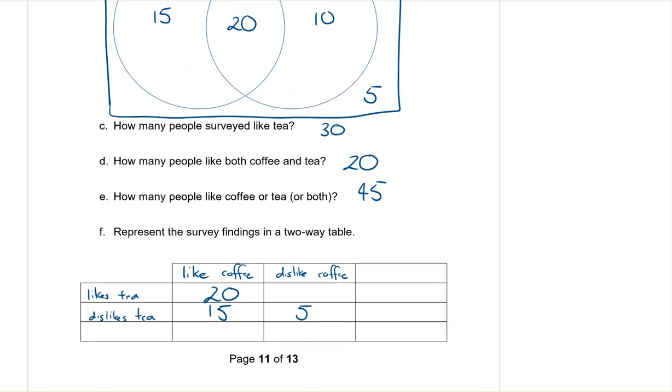Dislikes coffee, and likes tea. See, that's it. Dislikes coffee. This is my tea circle. It's the 10, correct. So that one should have been the 10. And then my disliking both was the 5. So once you have those, the 4 main numbers, remember those numbers, they're the main 4.